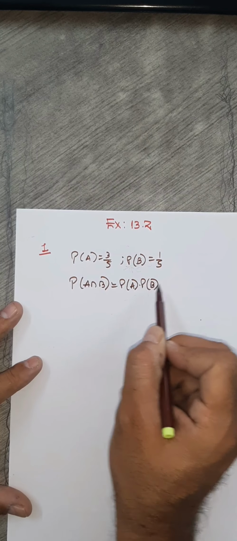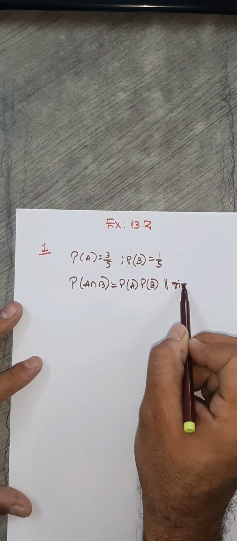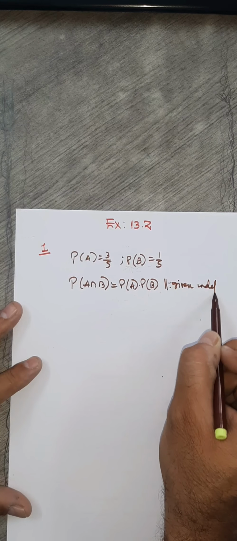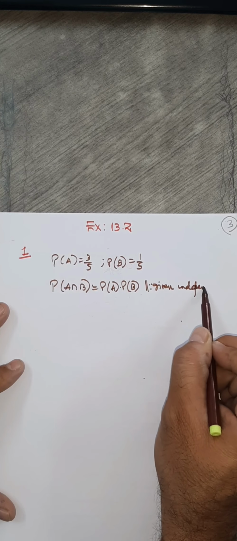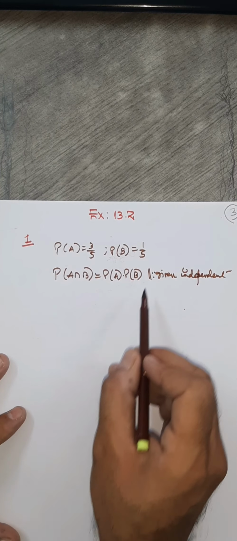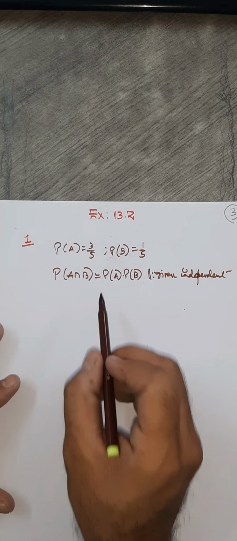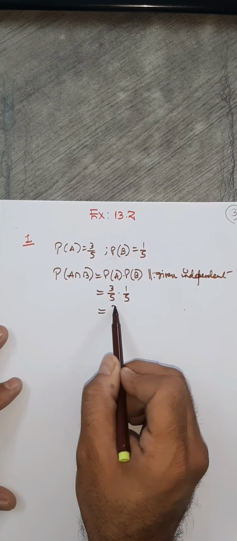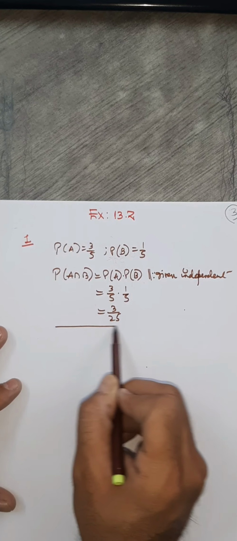Why could we write this? Because you are given that the events are independent. Otherwise we cannot write this, remember. Intersection is replaced by multiplication if events are independent. That's given in the question. So just place the value 3 by 5 into 1 by 5. So it is just 3 by 25.